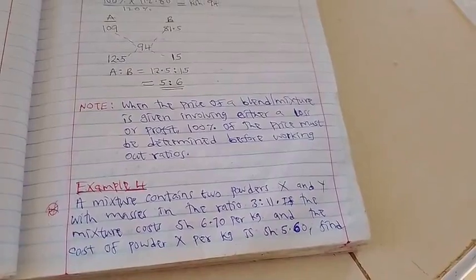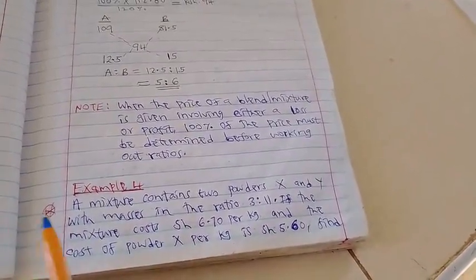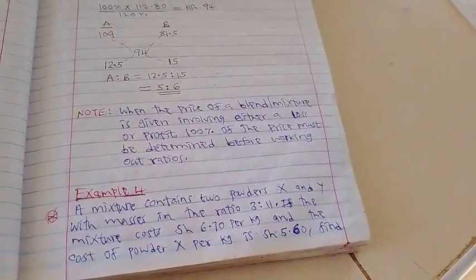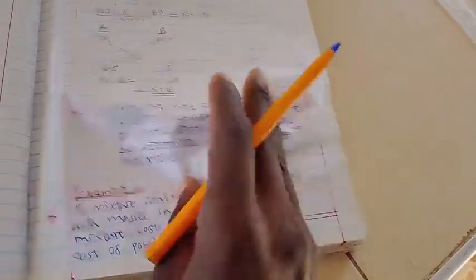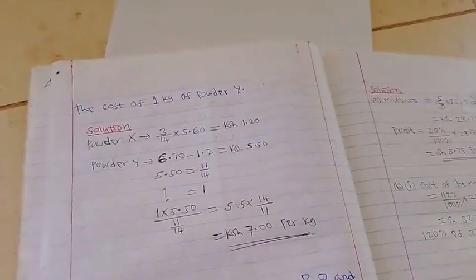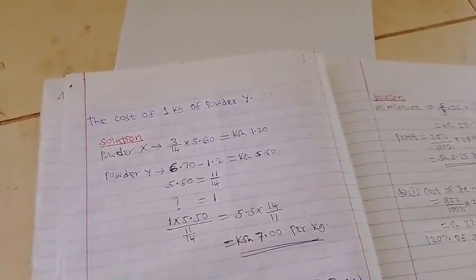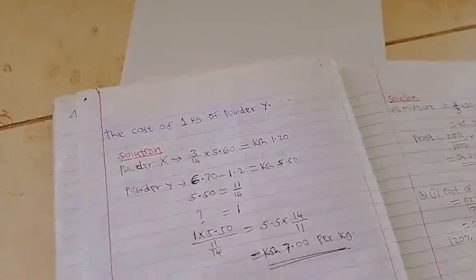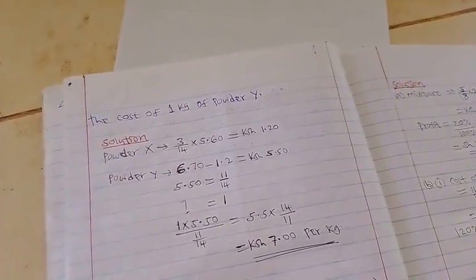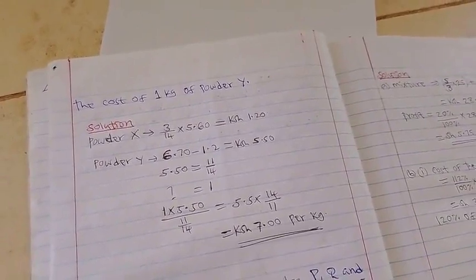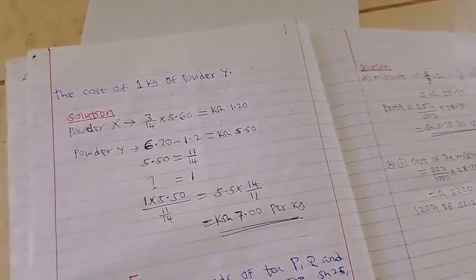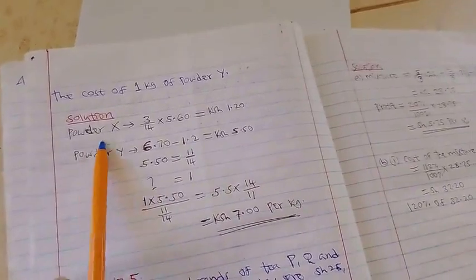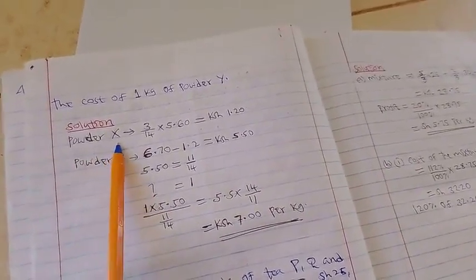If the mixture costs 6 shillings and 70 cents per kg, and the cost of border X per kg is 5 shillings and 60 cents, find the cost of 1 kg of border Y. In this case, they have given us the price of the mixture and the price of one of the components of the mixture, and they require us to get the cost of the other quantity of the mixture. In this case, we start from border X, whose price is given.